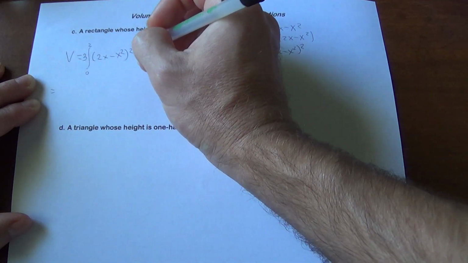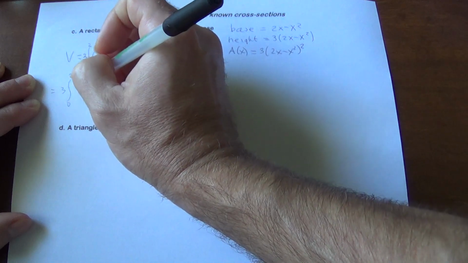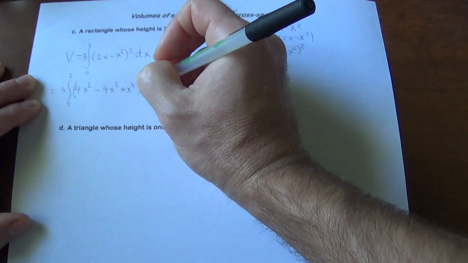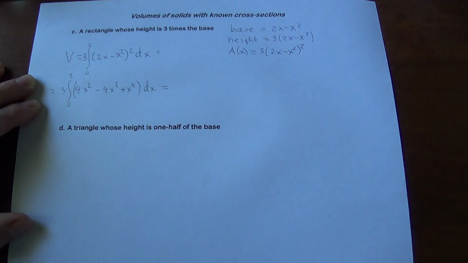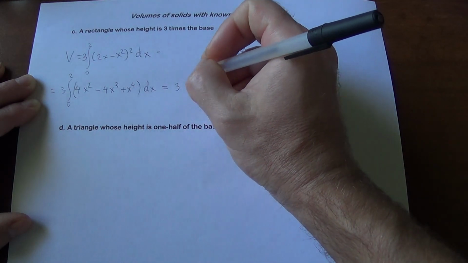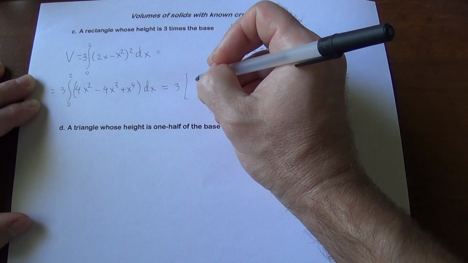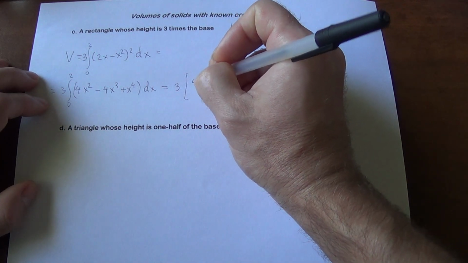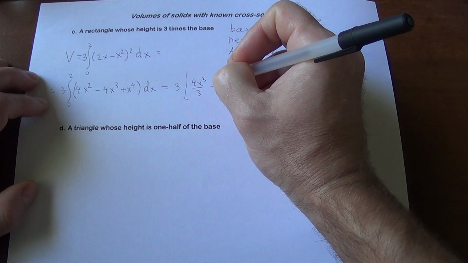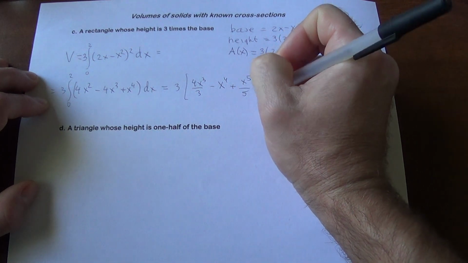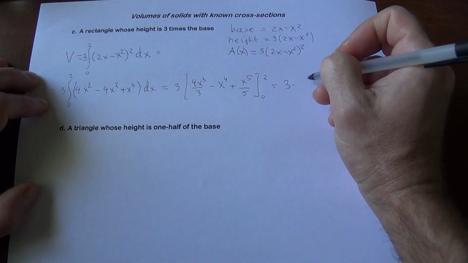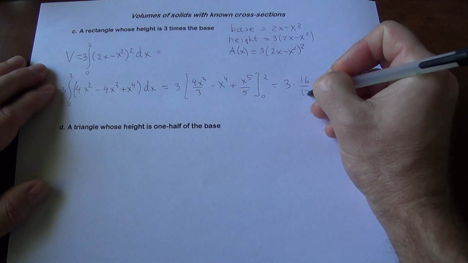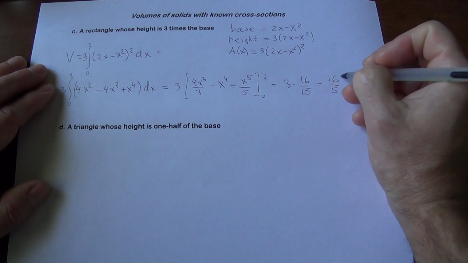And now we can go ahead and expand this. So it's going to be 3 times the integral from 0 to 2 of 4x squared minus 4x cubed plus x to the 4th dx, which is going to give us 3 times the, it's actually the same integral except the 3 that we had in the first problem there, which was 4x cubed over 3 minus x to the 4th plus x to the 5th over 5, going from 0 to 2. So it's going to be 3 times, and the answer for this one, we did not have 3, if you go back to A, was 16 over 15. Which means our answer is going to be 16 over 5.